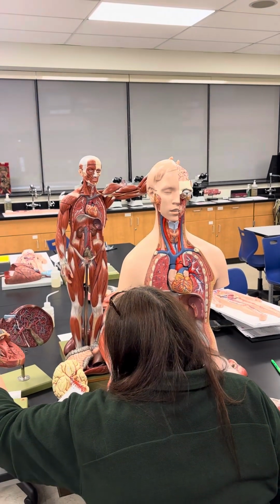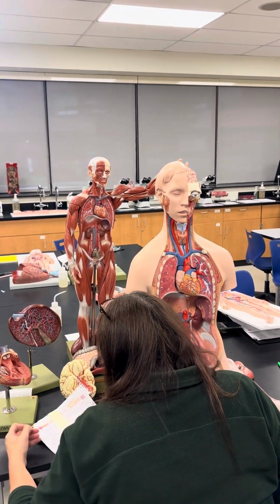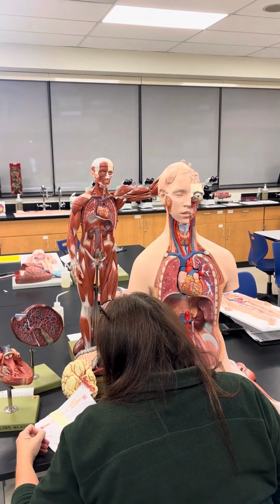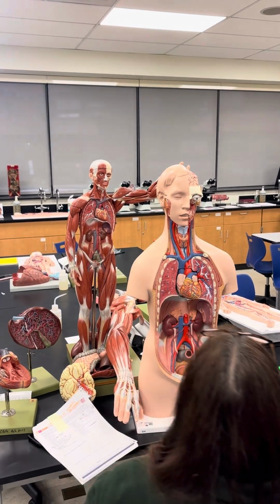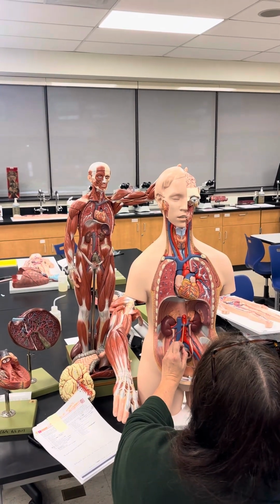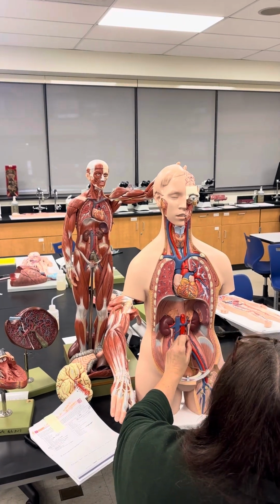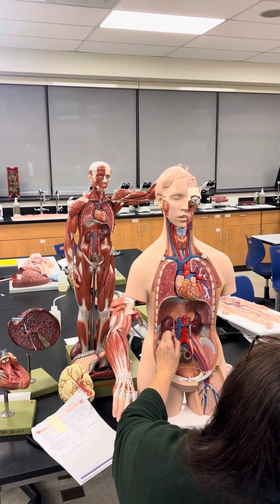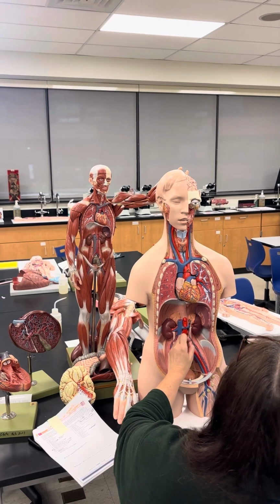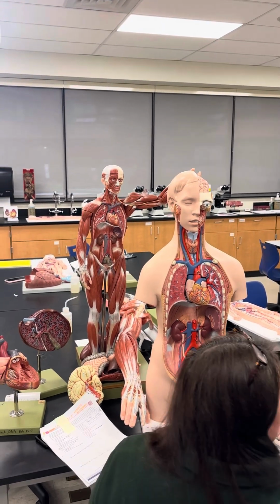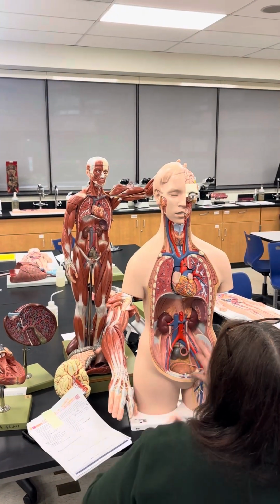Good. Let's see, there were another couple. We identified renal. Here's one. You see it on this model. Take a look. See this vessel right here? It's coming from this gland. Do you remember what gland that is? Adrenal. It's the adrenal gland. This is called the adrenal vein.